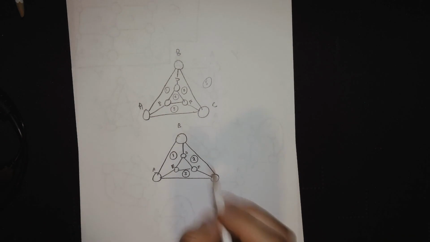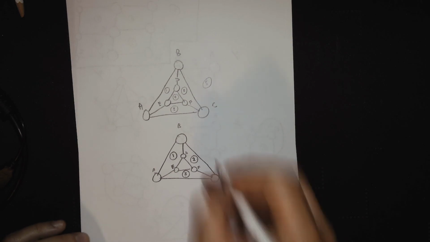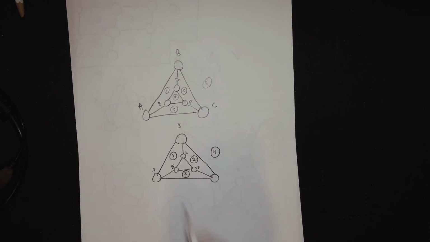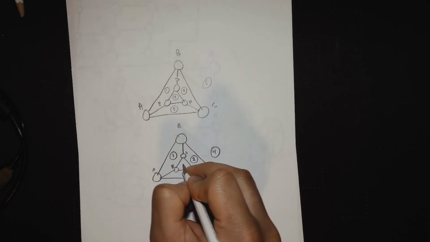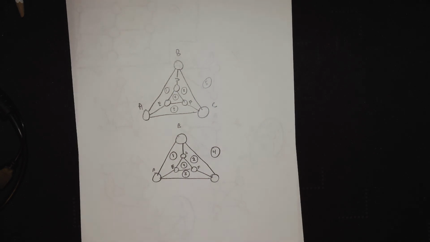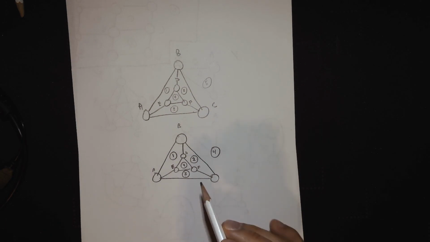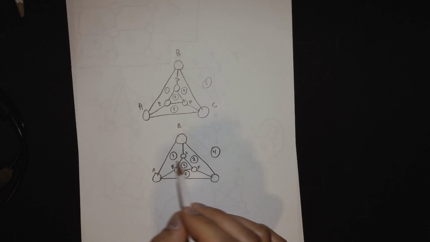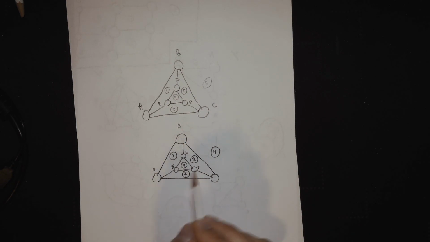Because they're all adjacent. And then this face on the outside needs to have a separate label from those 3 because it's adjacent to each of these. But we can reuse that label for the inside face. So the face chromatic number of this graph is 4. We had to use at least 4 colors to assign one to each face so that adjacent faces have different colors.